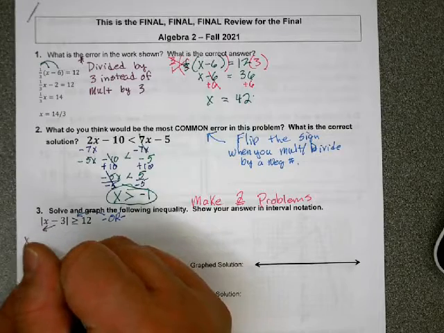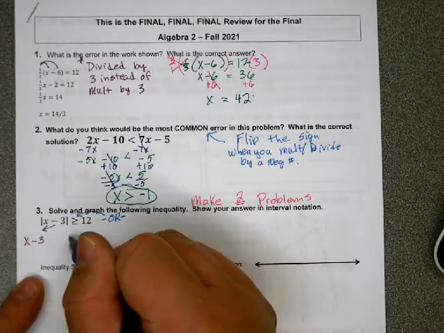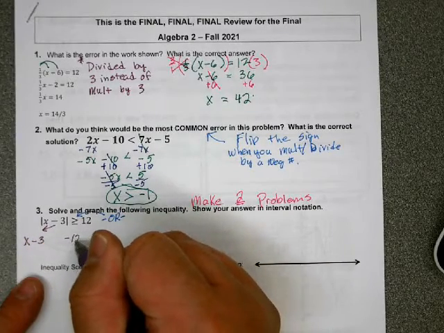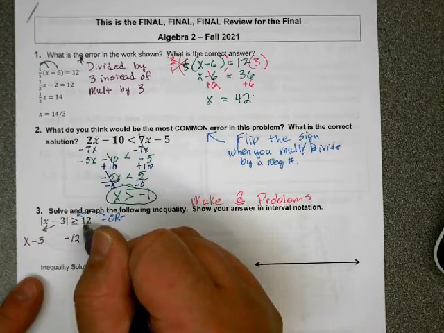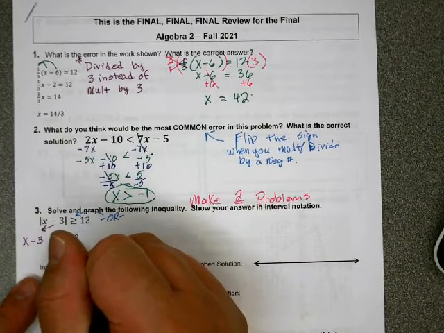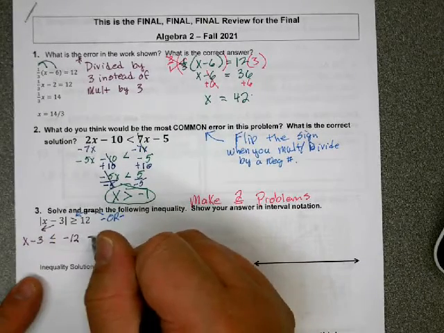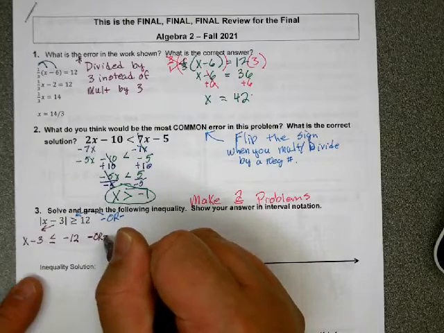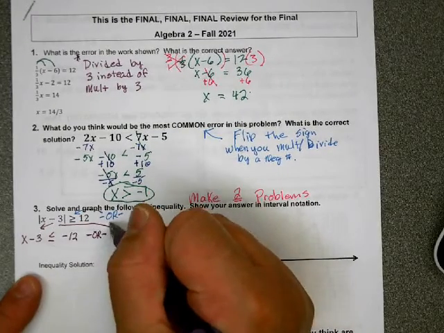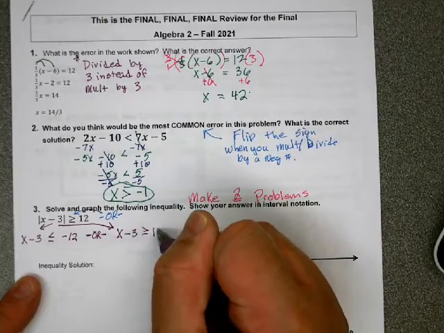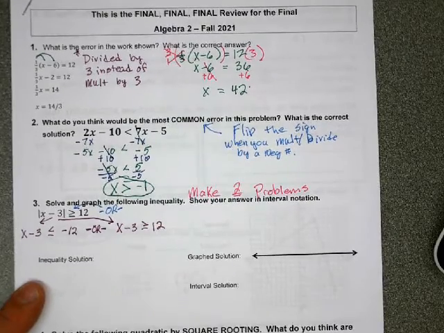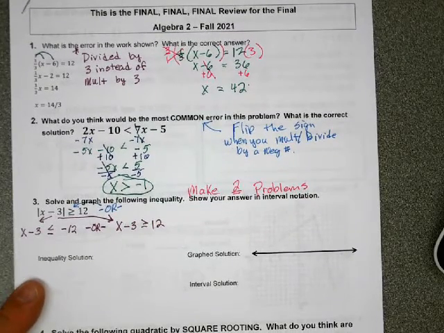Take what's inside. I always like to do my negatives first, so I'm going to go to negative 12. Flip the sign because I'm going from positive to negative. It's an or problem. Take what's inside and keep everything the same. Now solve each side. So I'm going to add 3.